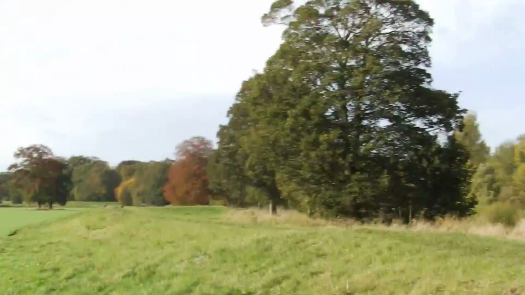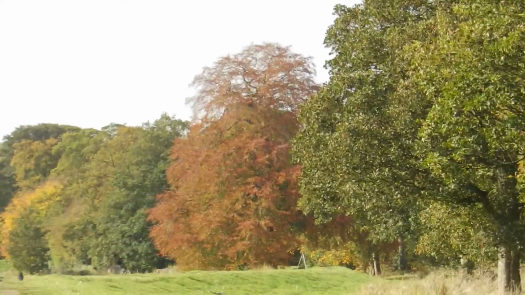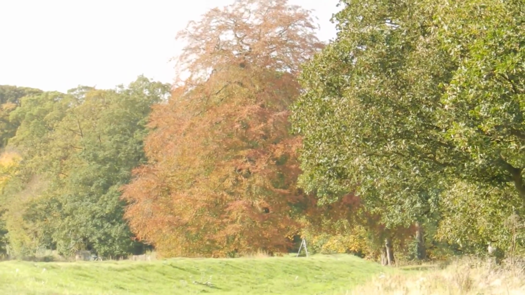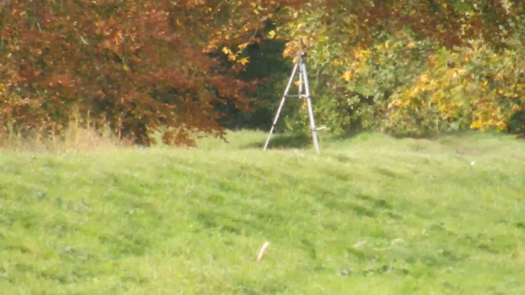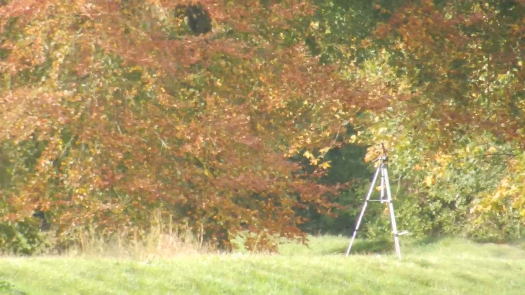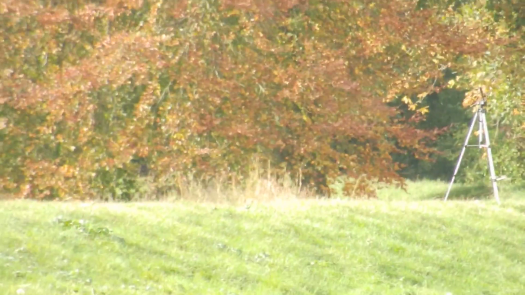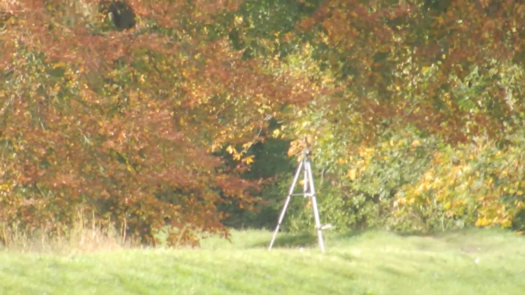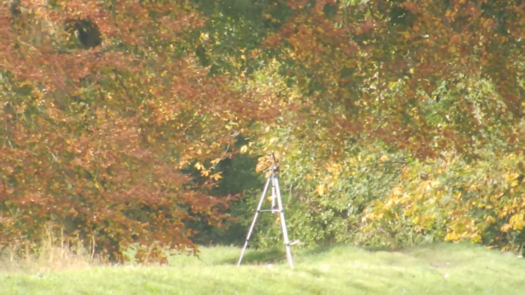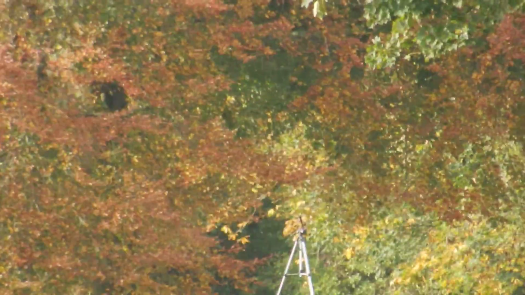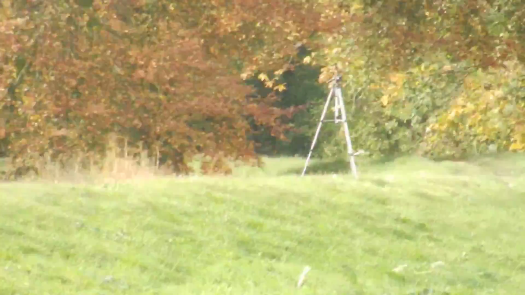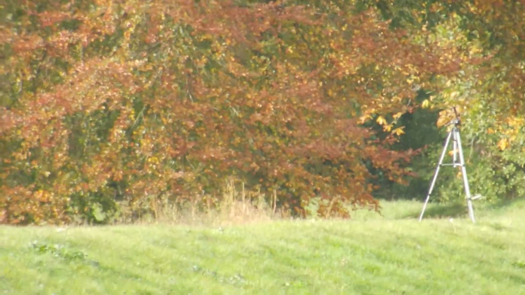Way down here, I'm running out of distance to use. That's tripod and tree. If it can focus, it can focus, that's good. It's the tripod and the tree. Does it look as if that tripod is any significant distance this side of the tree? Could be right underneath it, couldn't it?